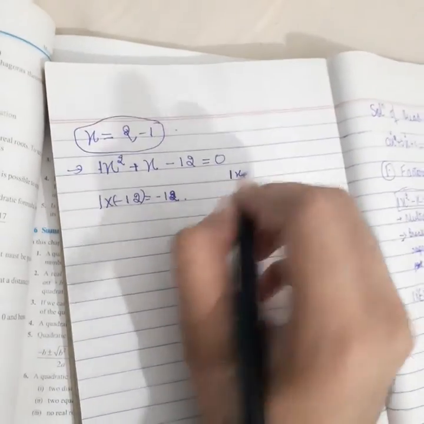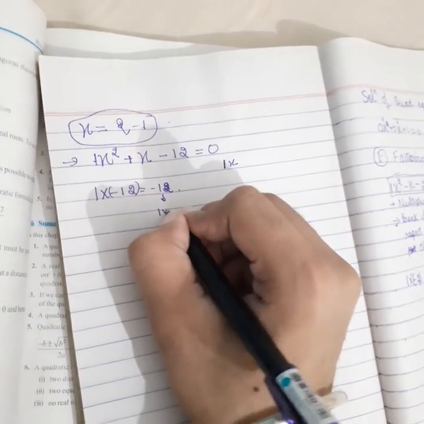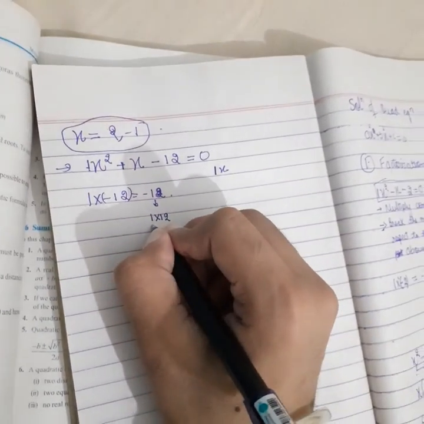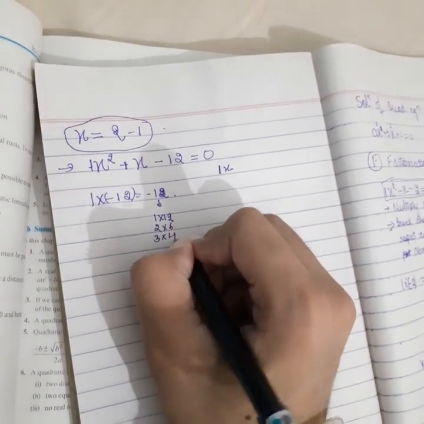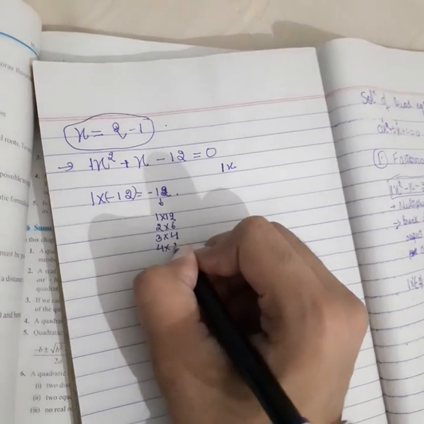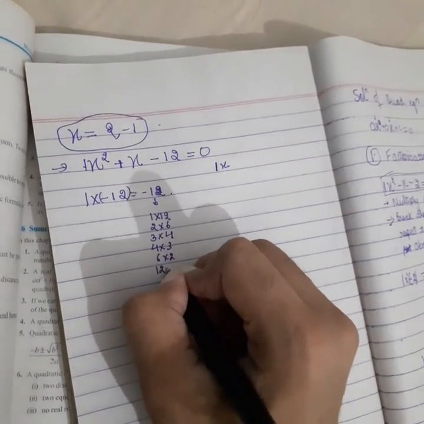Now 12 can be written in many ways. First way is 1 into 12, 2 into 6, 3 into 4, now 4 into 3, 6 into 2 and 12 into 1.